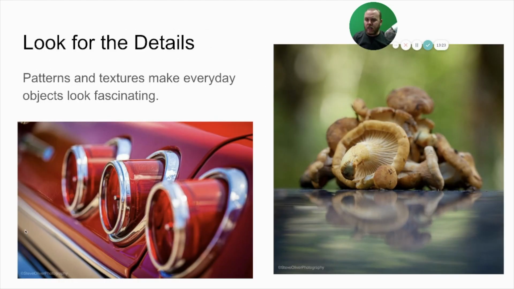Okay, our next one is looking for details. So a lot of times a picture can be really fascinating just by the little things. So patterns and textures can make everyday objects look fascinating.